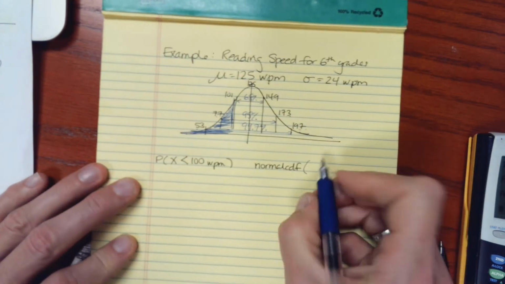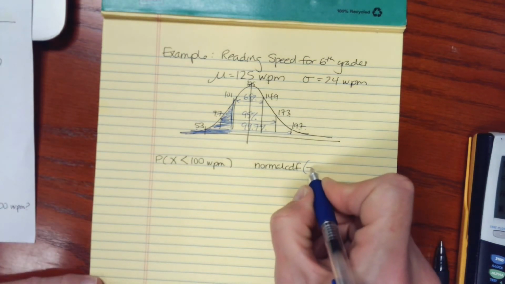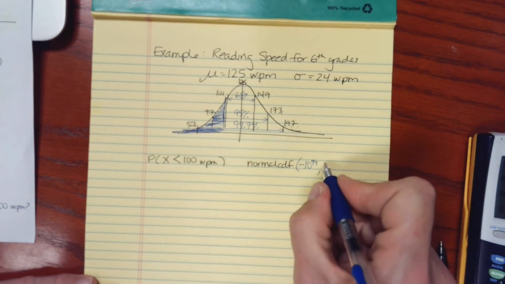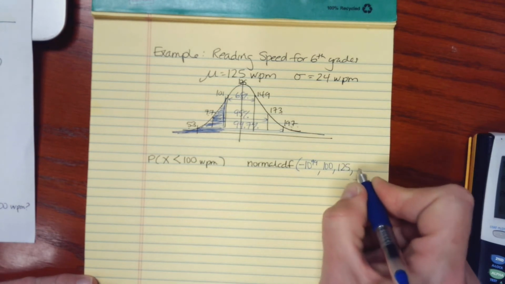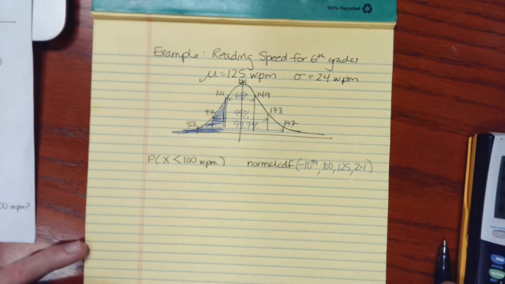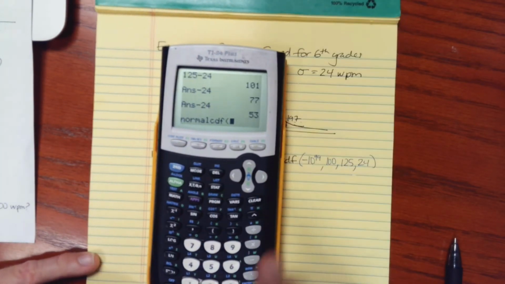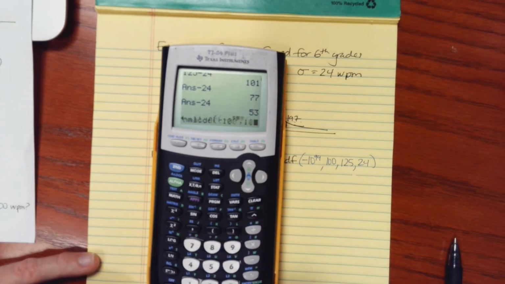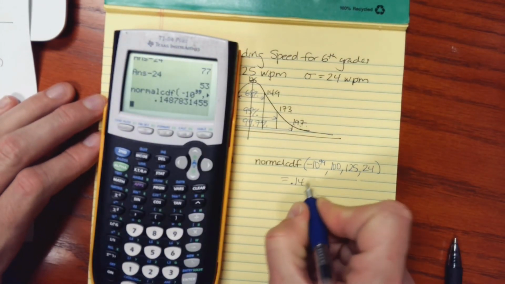So my left bound is actually unbounded, but I'm going to just use a really big negative number, like negative 10 to the 99th, with 100 as my cutoff on the right. The center here is 125, and the standard deviation is 24. So I'll go to my distribution menu: negative 10 to the 99th power, 100, 125, 24. And so that is 0.1488.